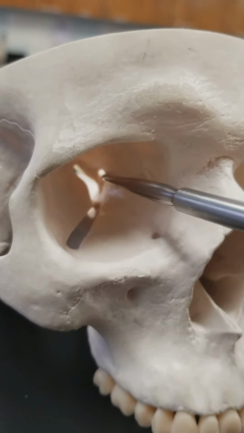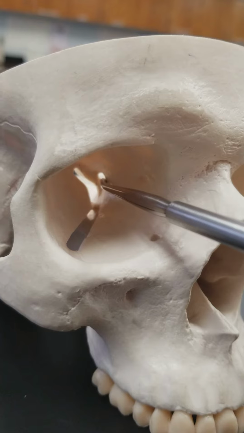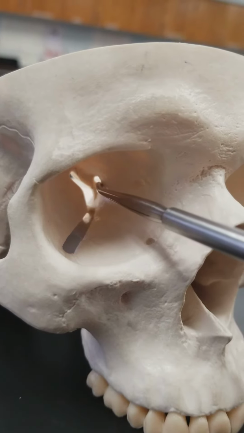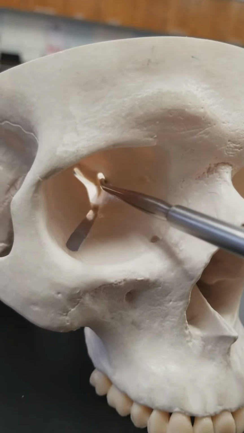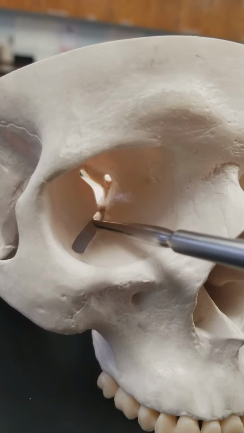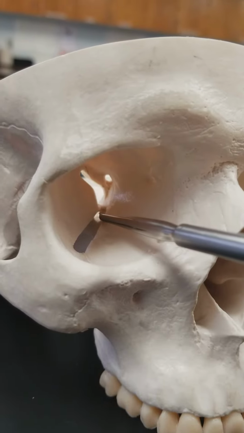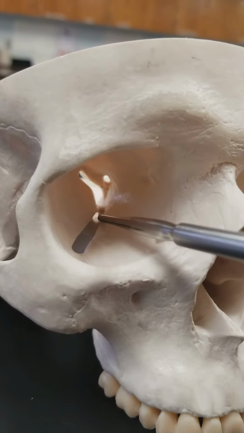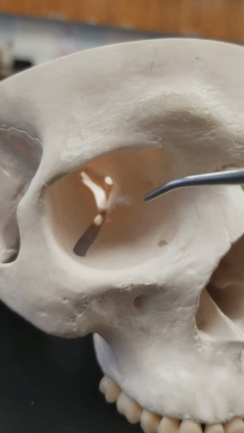And then just medial to it, you'll see this perfectly round hole. That is the optic foramen or optic canal. Either one would be fine. You'll also see this other round one down here. That is foramen rotundum. I do not expect you to know that from this view.